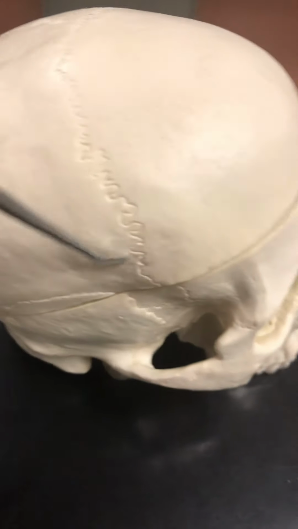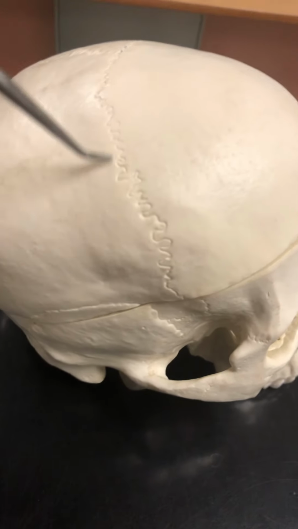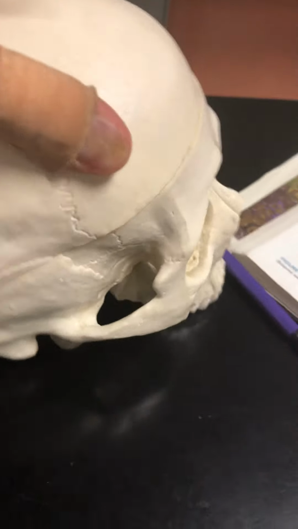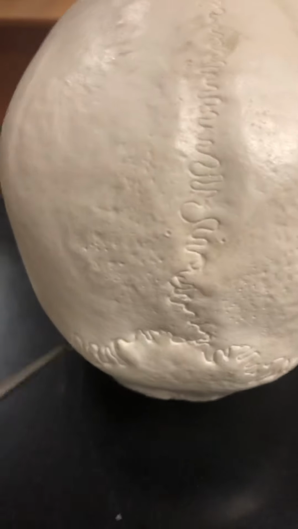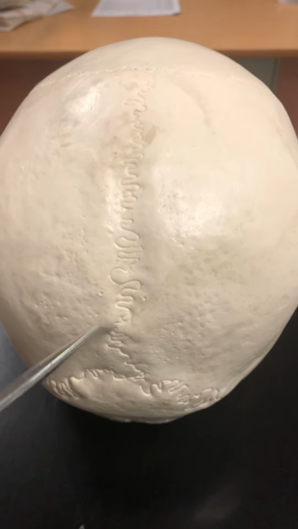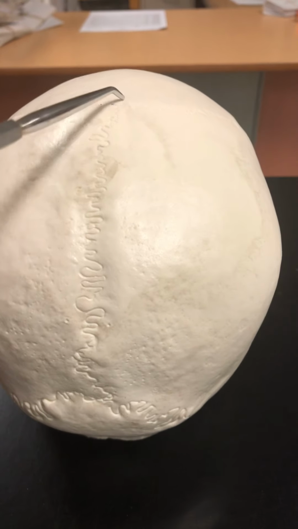We have the coronal suture, which is this one that goes from the left ear to the right ear. Almost, not quite, but it separates into a front and a back. So this is the coronal suture. The lambdoidal suture outlines the occipital bone, separates it from the two parietal bones. And this one right here is the sagittal suture.